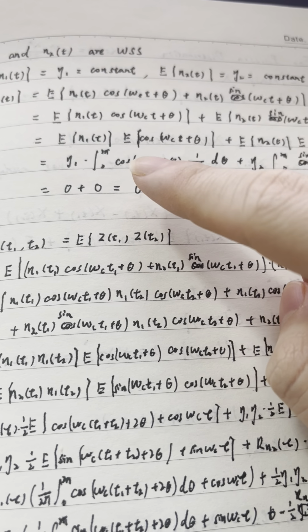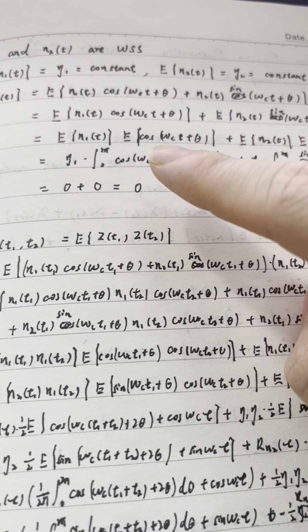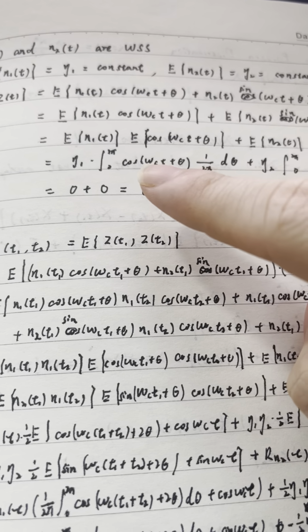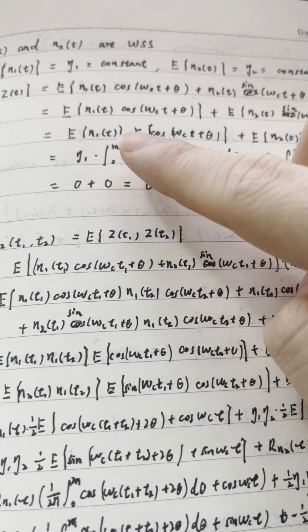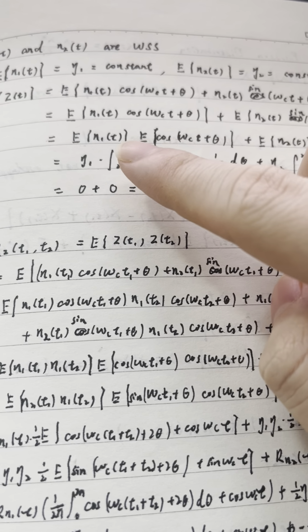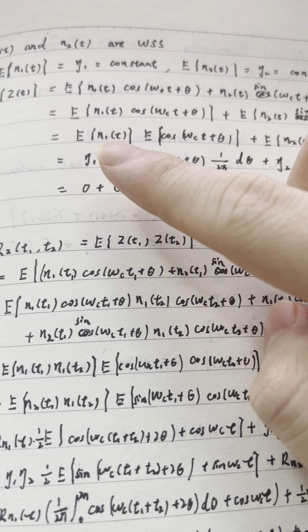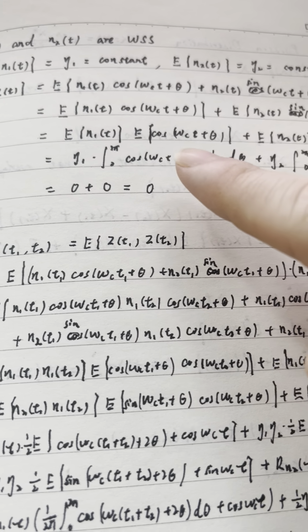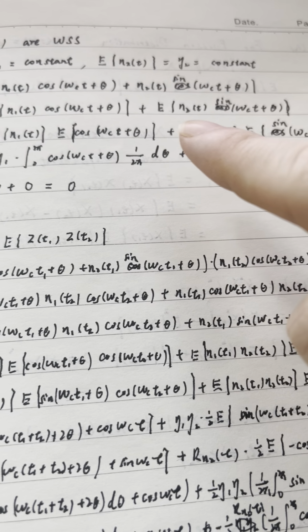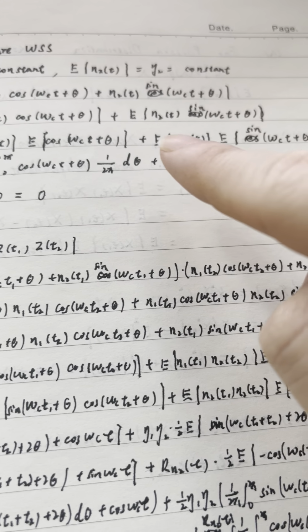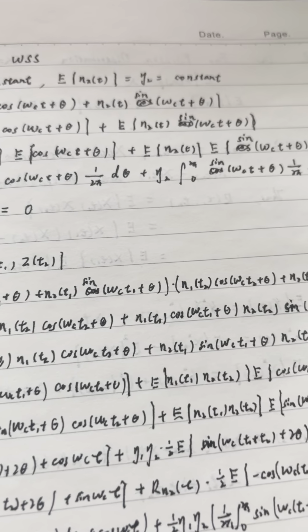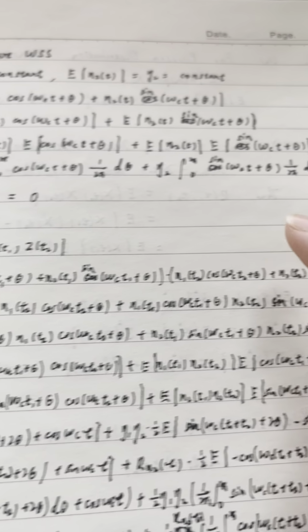We know that N1(t), N2(t), and theta are all independent, so we can separate by the product. It equals E[N1(t)] times E[cosine term] plus E[N2(t)] times E[sine term].